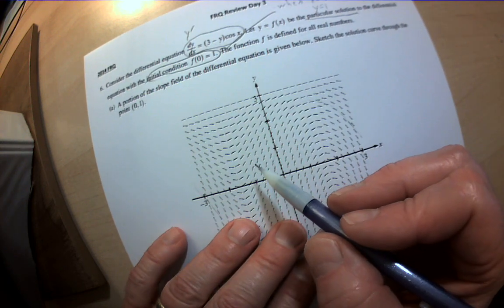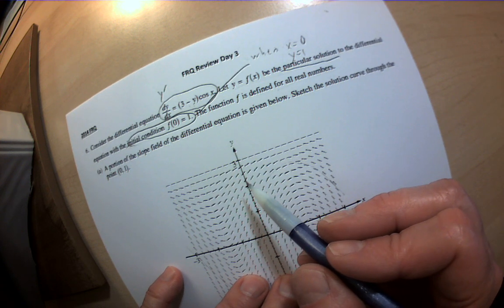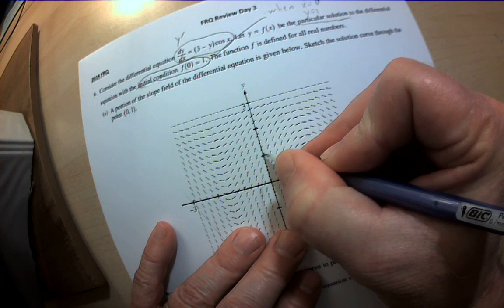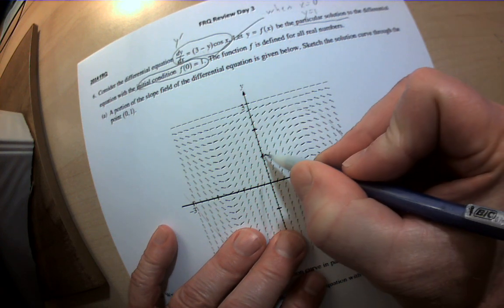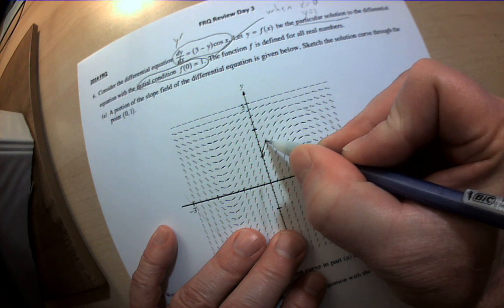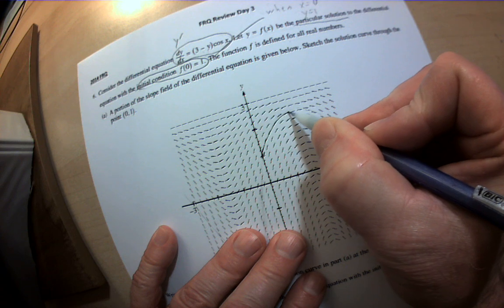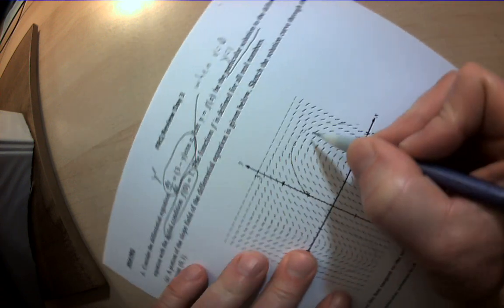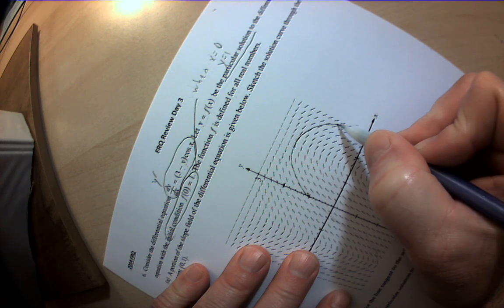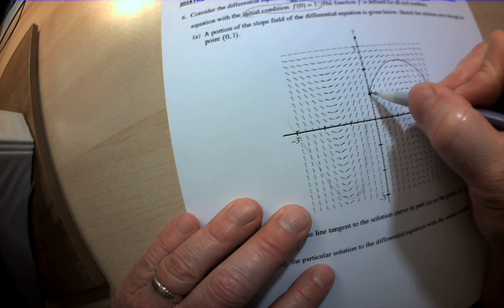Okay, so a portion of the slope field of the differential equation is given below. Sketch the solution curve through the point 0, 1. Now, guys, this is only worth 1 point I can see in the solution. So basically, you're following the slope lines. You can see I'm going positive here. The slope lines are starting to flatten out. And now they're starting to go down. So that's pretty reasonable. Don't get too freaked out about this. It's only worth a point.